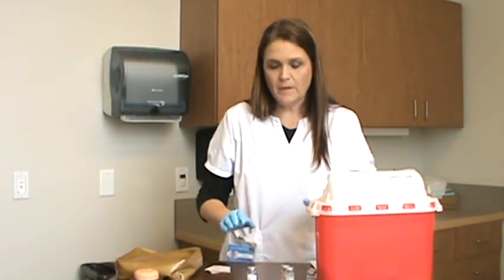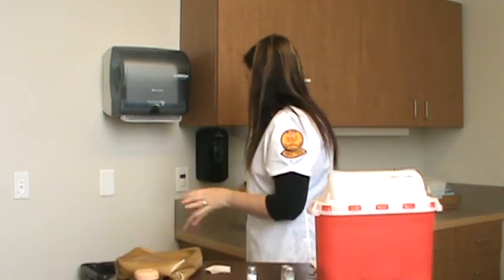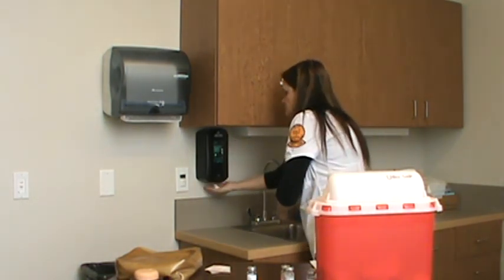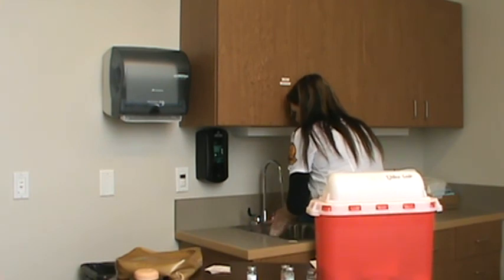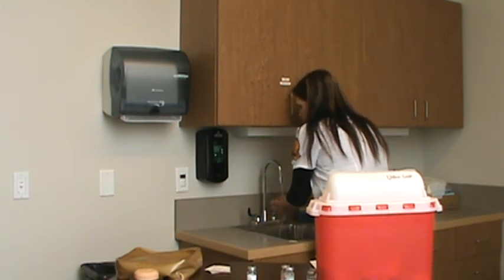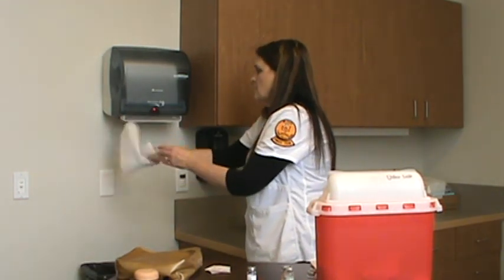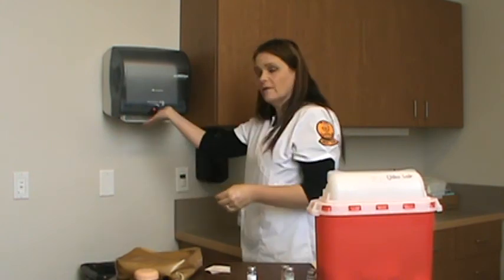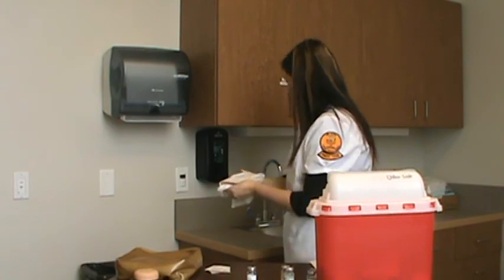And then those are my injections, and then I would wash my hands. I would go back and document that I gave those injections. I would also go back and check with my patient to make sure that her pain level is decreasing with the shot of the morphine.